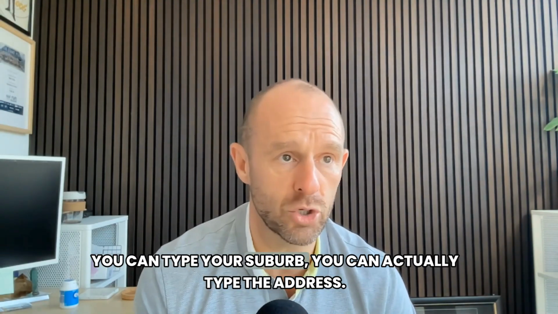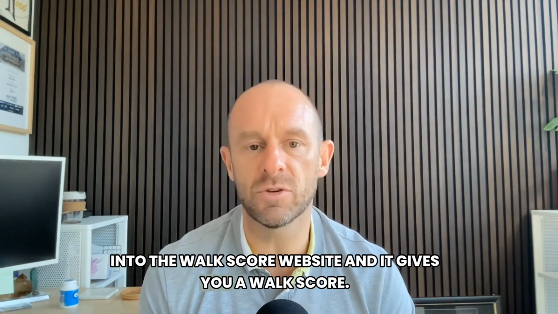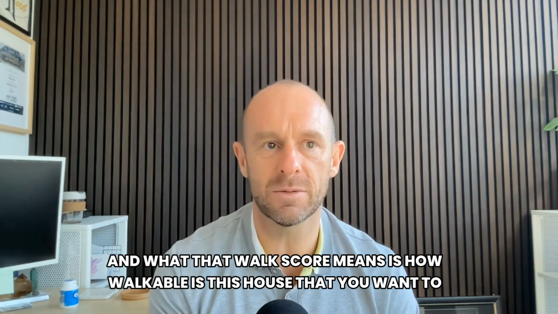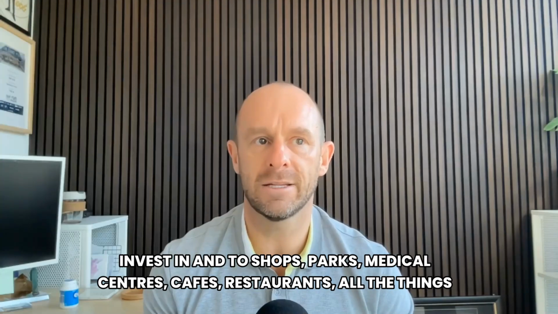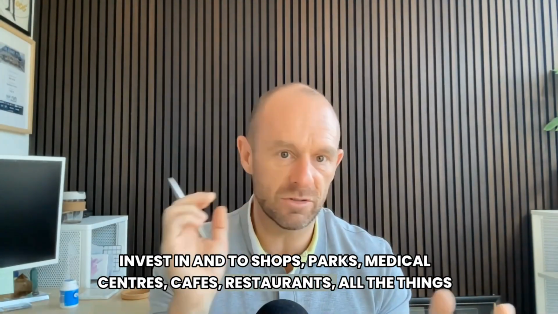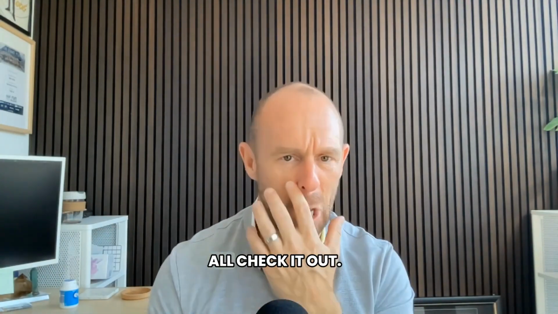You can type your suburb, you can actually type the address into the Walk Score website, and it gives you a Walk Score. And what that Walk Score means is how walkable is this house that you want to invest in, and to shops, parks, medical centres, cafes, restaurants, all the things that people want to live near, right? Walkscore.com.au, I think it is. All right, check it out.